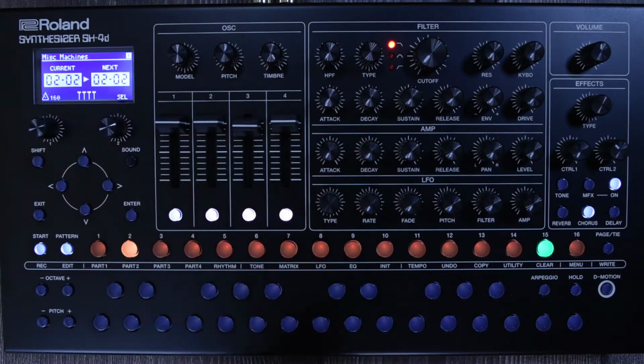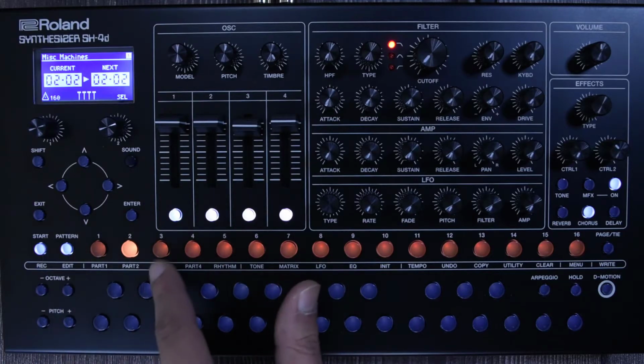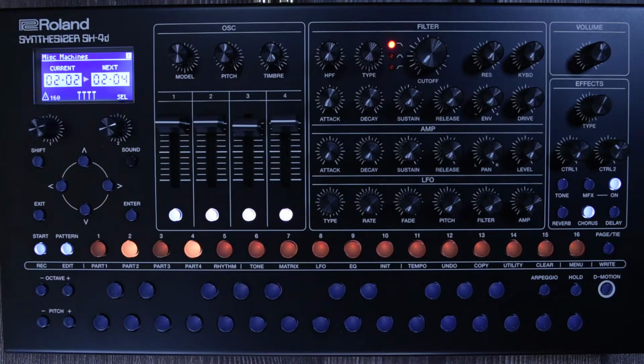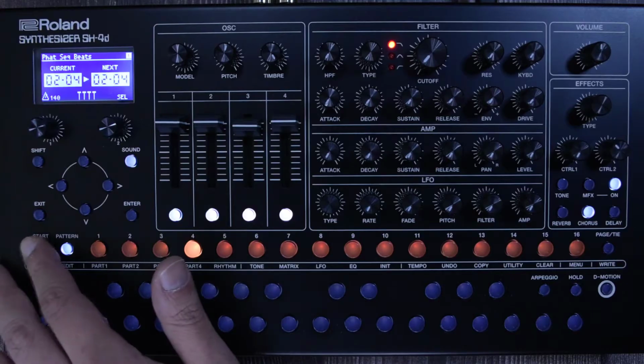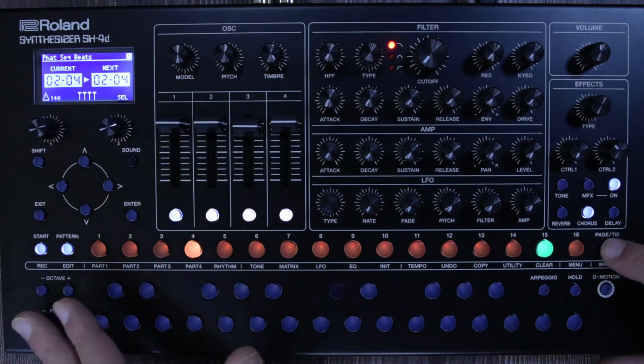It's going to wait until the first pattern is done, and then it's going to queue to the next one if you're playing back. If I do the same, now it's going to queue to number 4. Depending on the pattern, it might take a little while. Now, if I play it back again, we are standing on bank number 2 and pattern number 4.